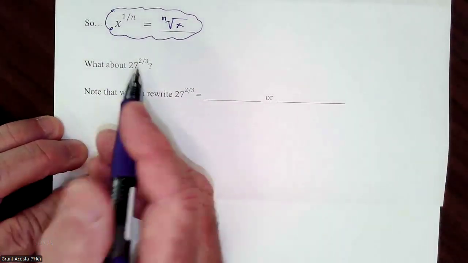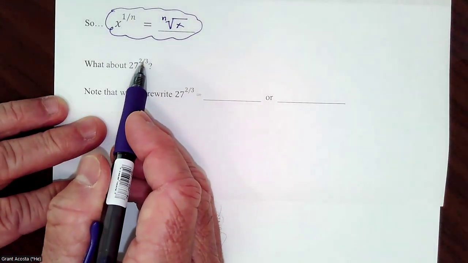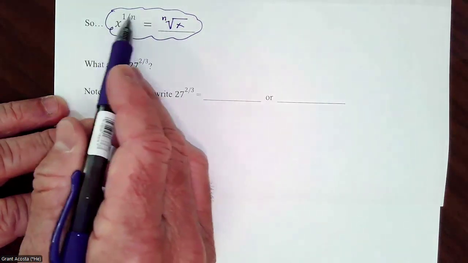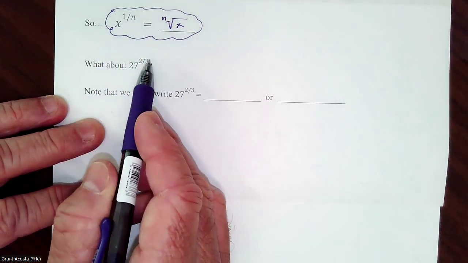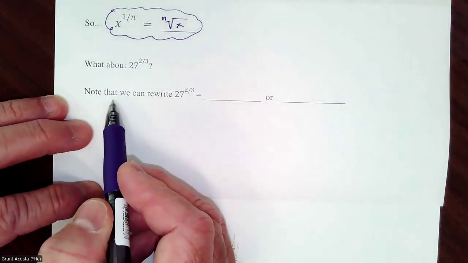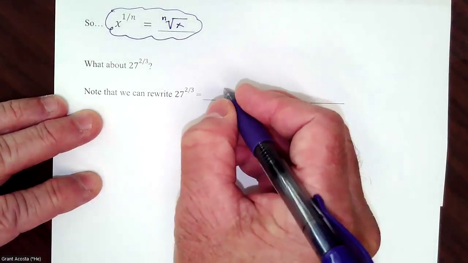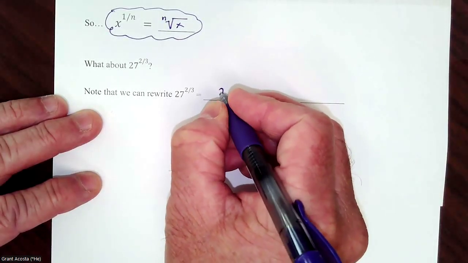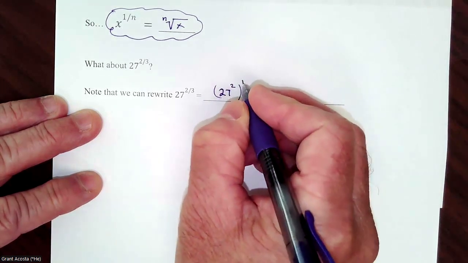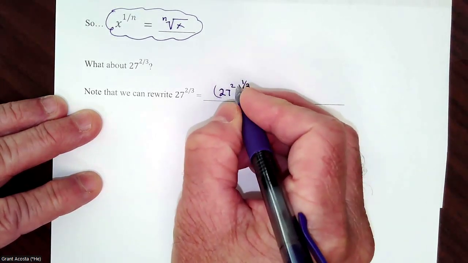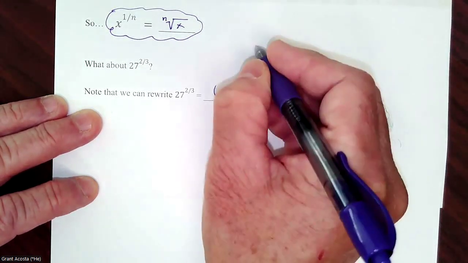Okay, now what if I wanted to simplify something like 27, not to the 1/3, but 27 to the 2/3 power? This only tells us how to do x to the 1 over n. This is 27 to the 2 over a number. So the secret, how I can do this, is I could rewrite this in a couple of ways using our properties of exponents. I could either write this as 27 squared, then raise that to the 1/3, because recall when you have a power to a power, these exponents would get multiplied.